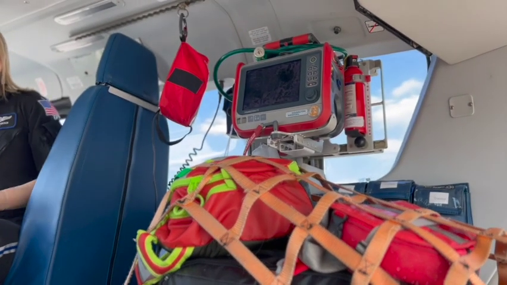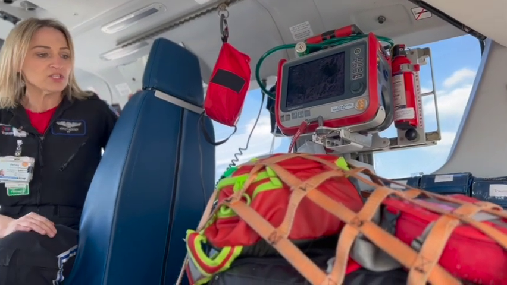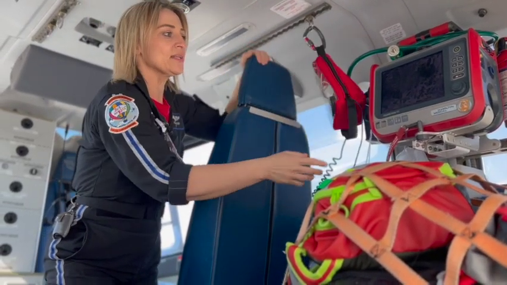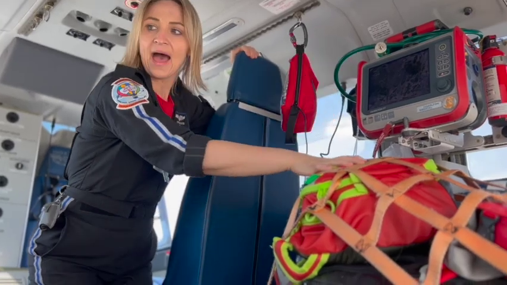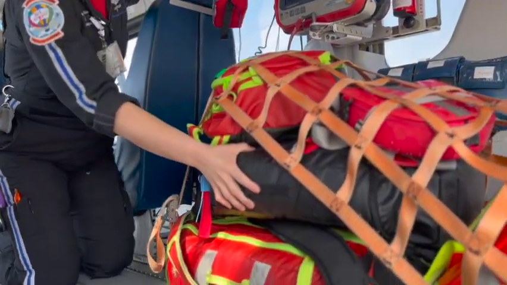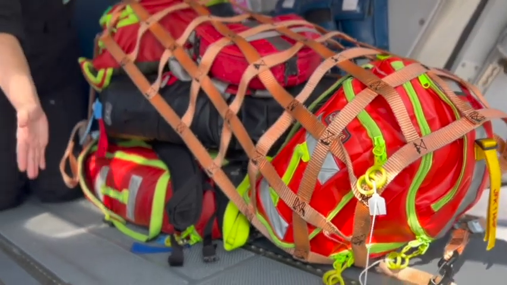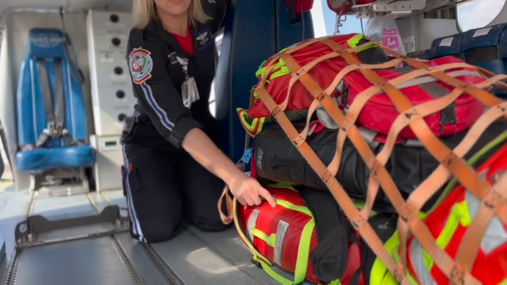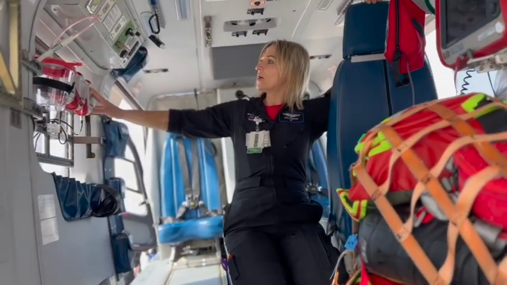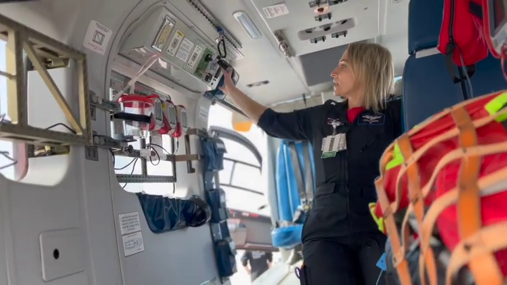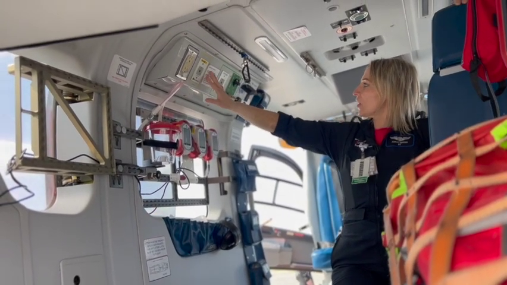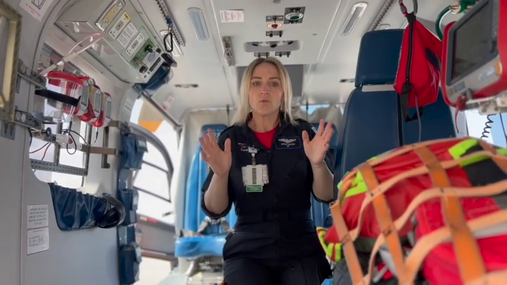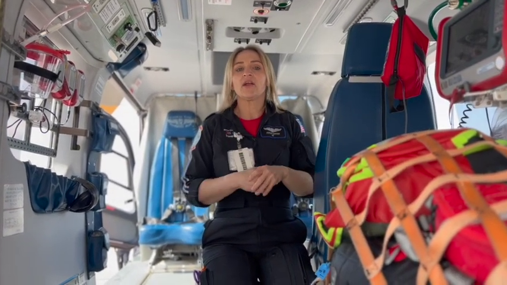This is all of our equipment, so we come prepared for almost every situation. We have continuous breathing treatments, a ventilator, a vent bag, a med bag, an oxygen bag, and this is our procedure bag. We can do almost any procedure you can think of with that bag. And then we have all of our pumps and our suction. This is our med wall. It has all of our oxygen, our air, and anything you can think of, we carry. We're literally an air ambulance.